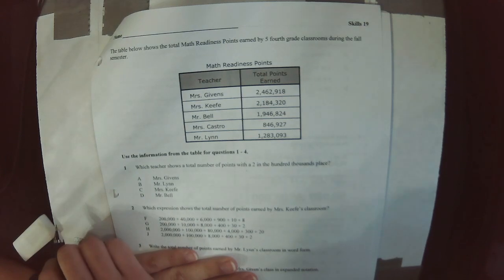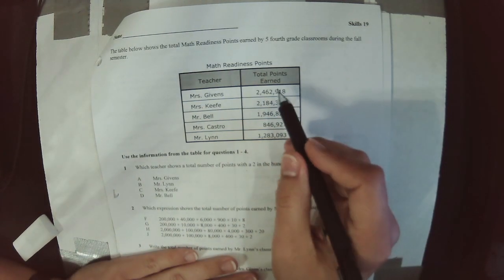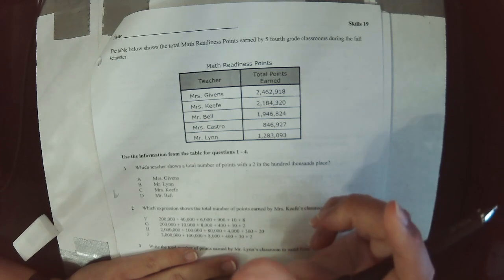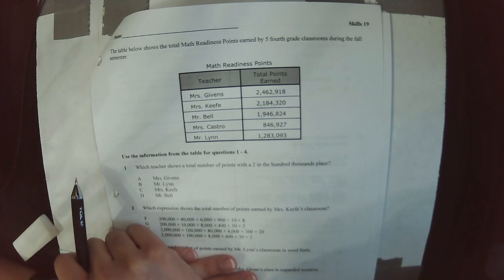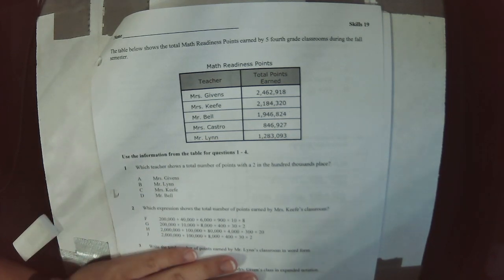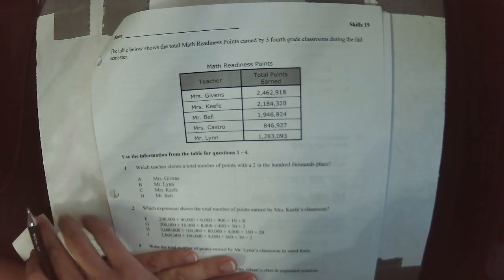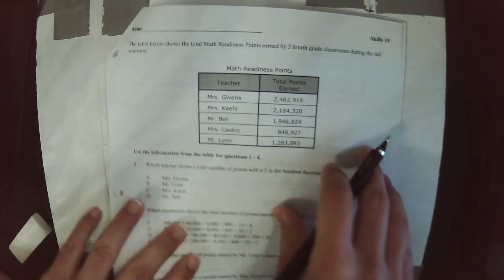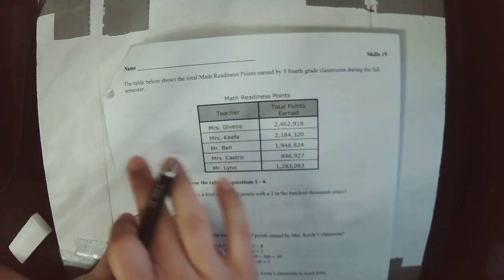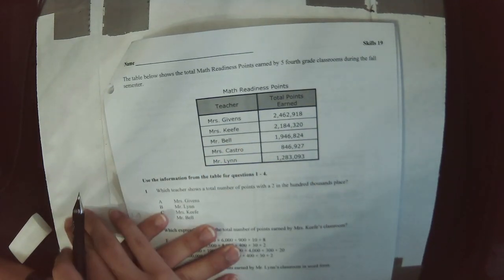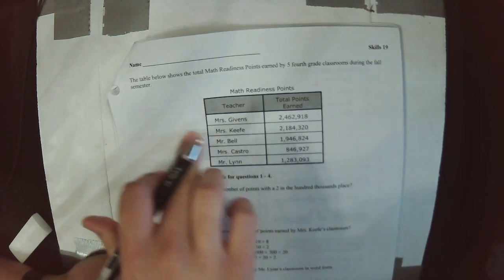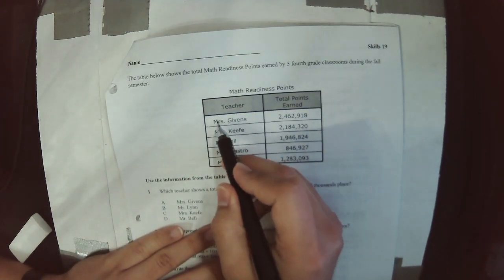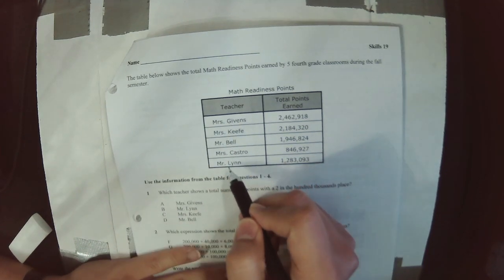The first thing I would do here is I can see that not all of my numbers are the same size. Some of them are a little bigger, some of them are a little longer, some of them are a little shorter. So the first thing I would do is put my numbers into a place value chart. I could draw it on either side of my table here. If I use this side for my place value chart, I can make sure that they stay lined up with the teacher names. That way it makes it a little simpler for me to keep everything organized.